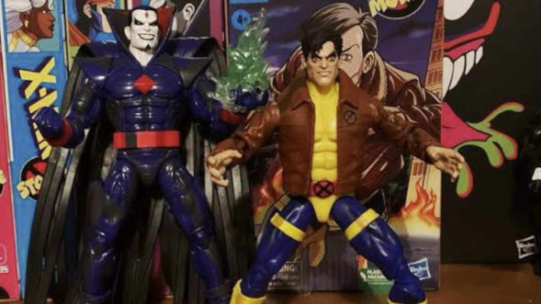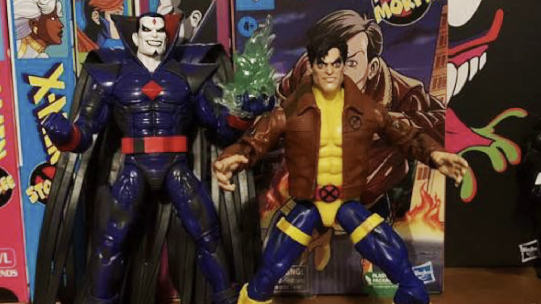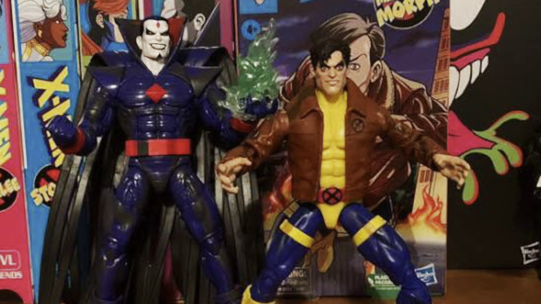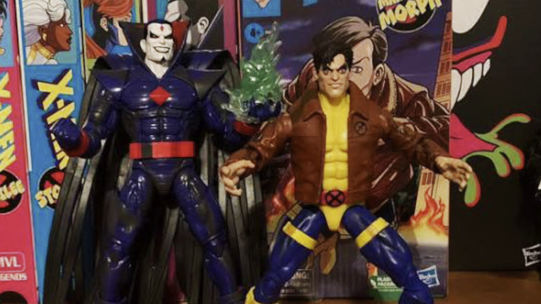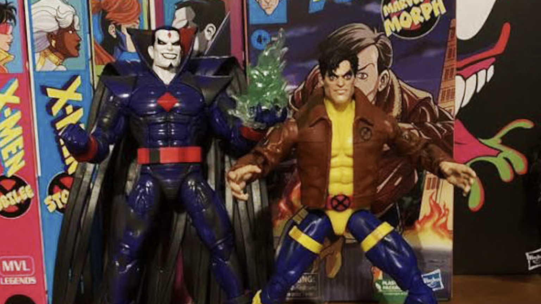Guess what? Morph's back. The new X-Men '97 reveals that he is back, and he comes back with a bigger bang. I don't like the new look of him, but, you know, I'm probably the last one who does. You will have to tell me that down in the comments.